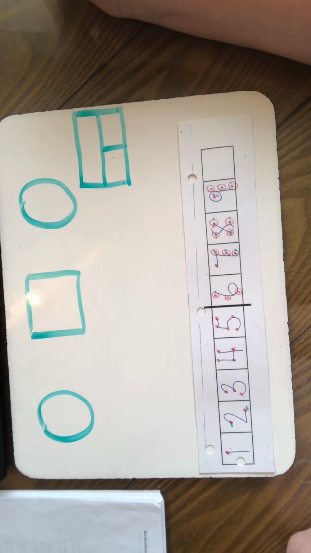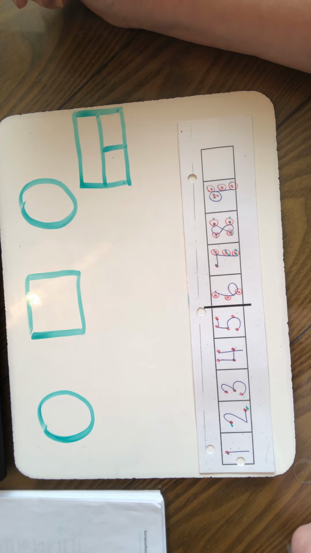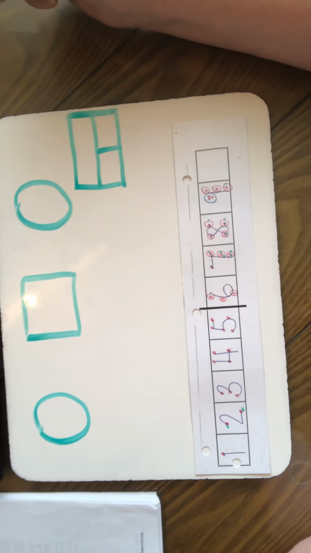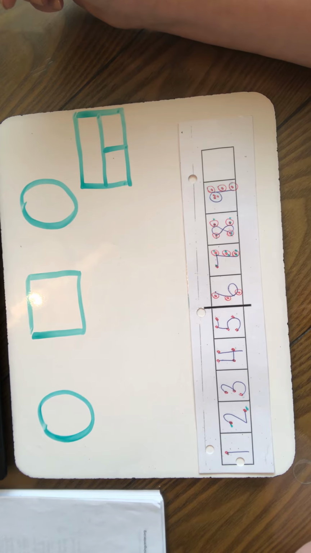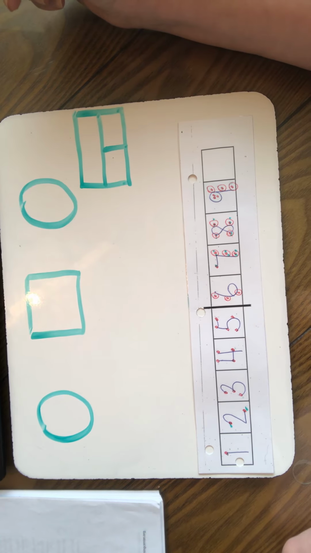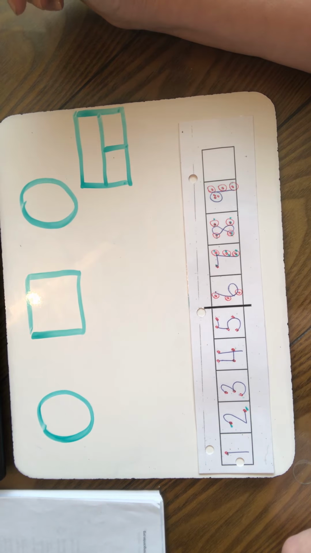Okay, here we go. The pet shop owner had 6 lizards. Then she got some more lizards. Now the pet shop owner has 13 lizards. How many lizards did the pet shop owner get?